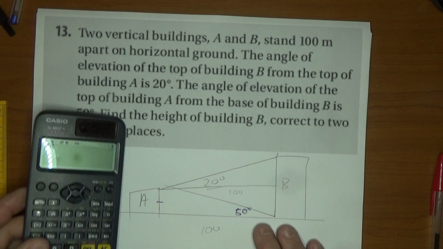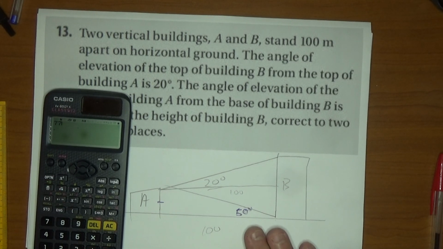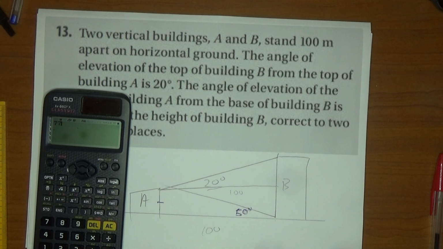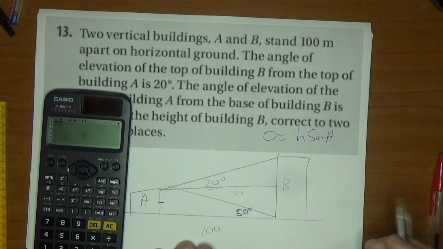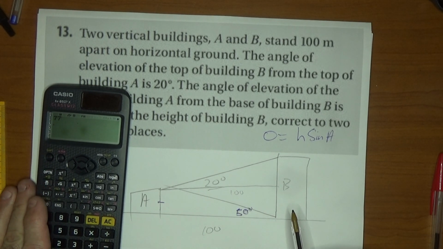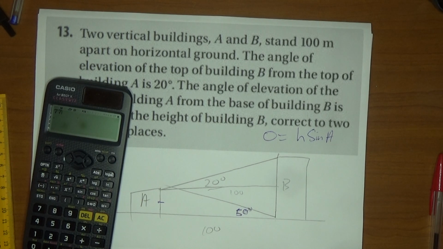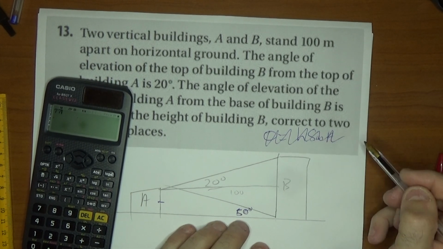Now it's so important that you know your right angle triangle, you know your SOHCAHTOA, and you can apply it directly. Opposite equals the hypotenuse times the sine of the angle. No, you know what, I must have made a mistake. That was tan I should have used. Just as well I spelt it out.